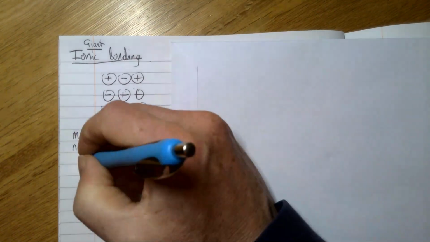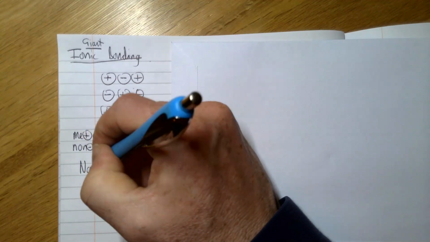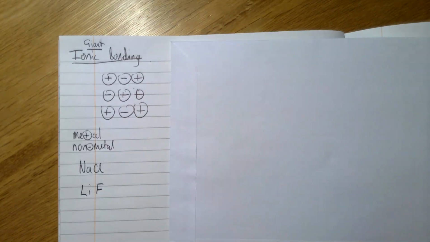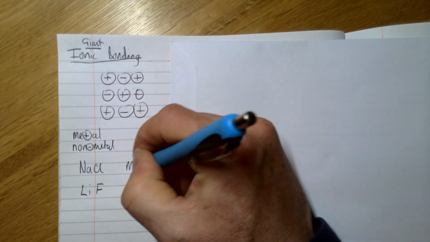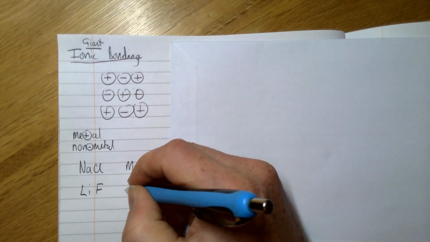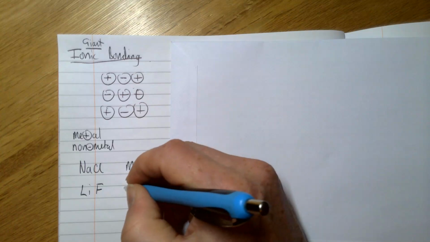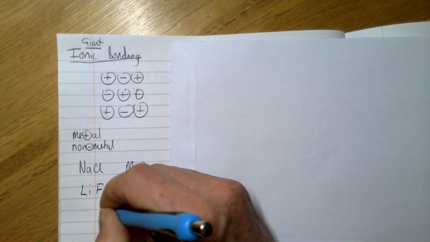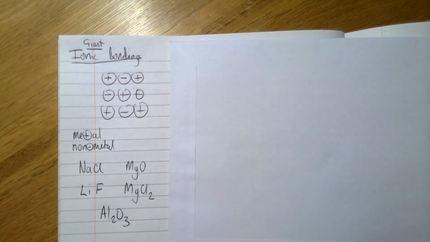So if you've got something like sodium chloride or lithium fluoride, metal, non-metal, it's going to be ionic. It could be magnesium oxide, metal and non-metal, or even sometimes when you've got an uneven number of metals and non-metals, so it could be magnesium chloride or aluminium oxide. As long as you've got a metal and a non-metal, it will be ionic.